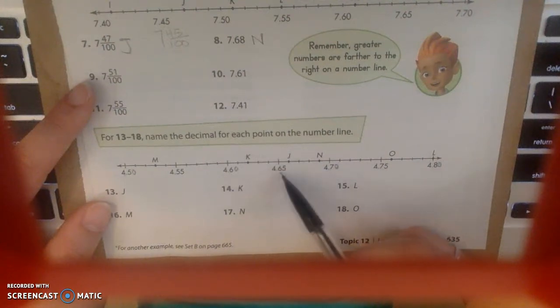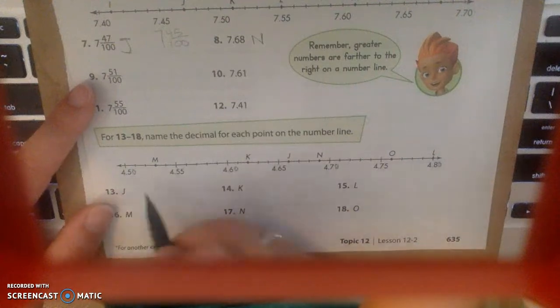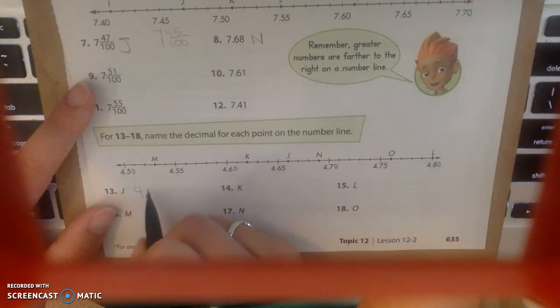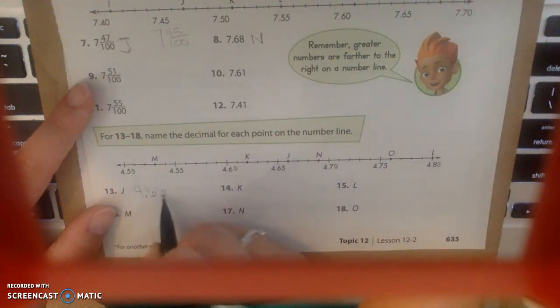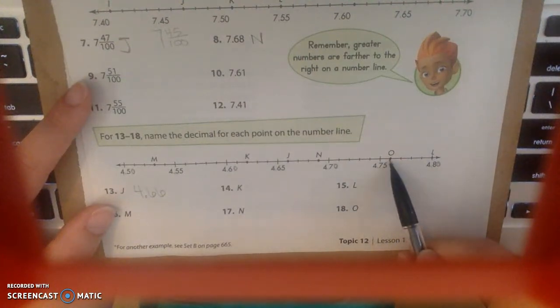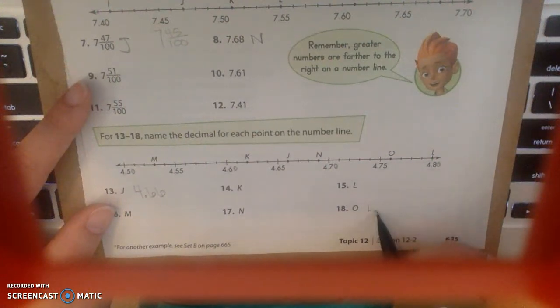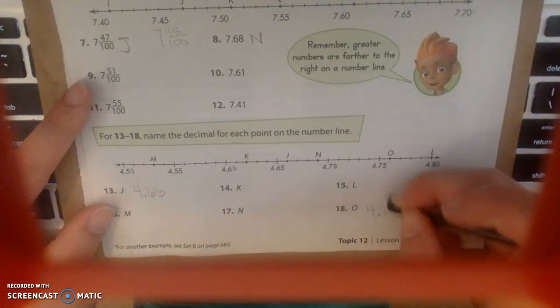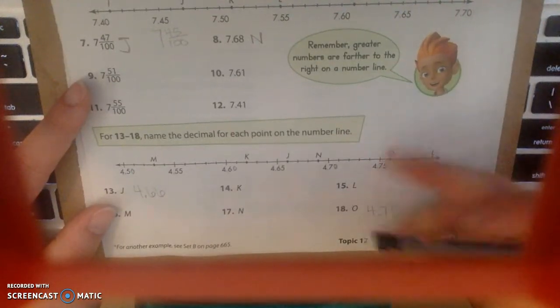So here we have 4 and 65 hundredths. 1 point to the right is J. That would be 4 and 66 hundredths. Let's go ahead and do O. O is right here after 4 and 75 hundredths. So 4 and 77. Oh, sorry, counted wrong. Hopefully you caught me. 76.